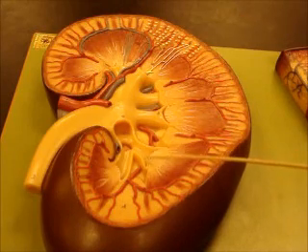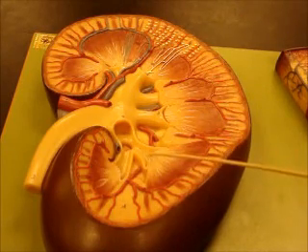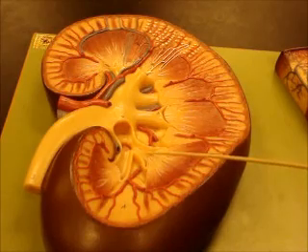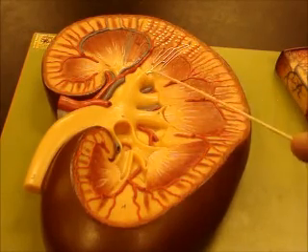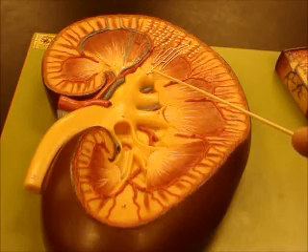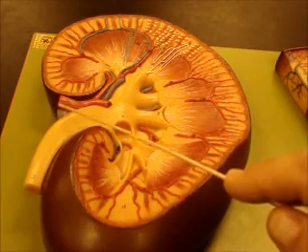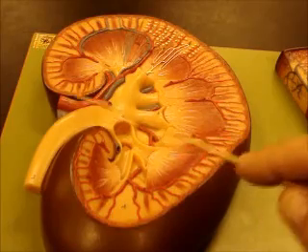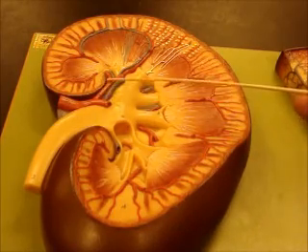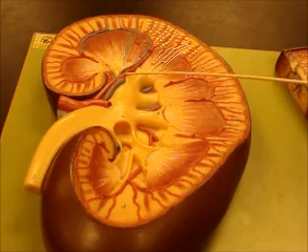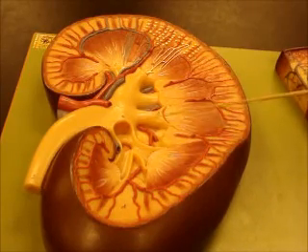Now remember, the urine that's entering these minor calyces through the papilla is coming from the collecting ducts up here that are associated with the nephrons. Blood supply, we've got renal artery and vein. Renal artery splits into segmental. Segmental becomes lobar at the level of the minor calyx. You can see lobar here.